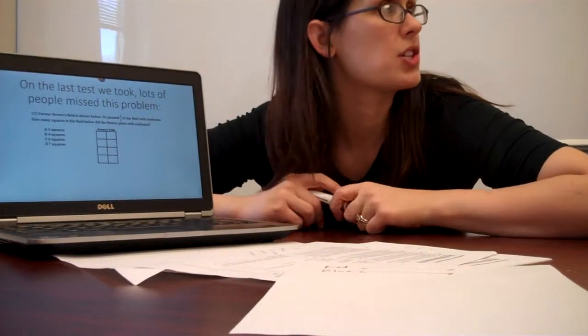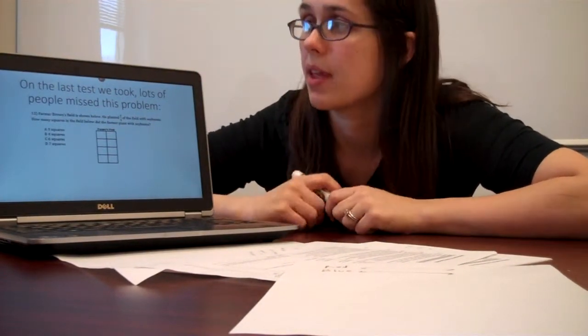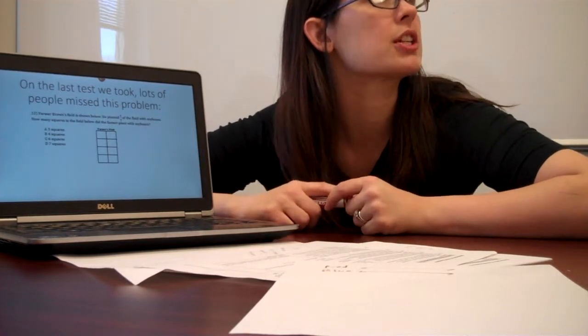So that's the end of comparing fractions. We don't really get to go back to comparing fractions, okay? And then we're going to move on to equivalent fractions.